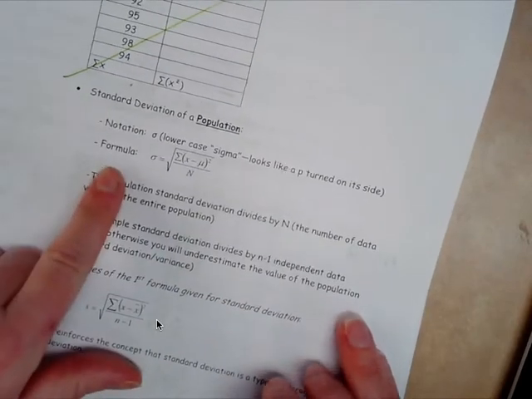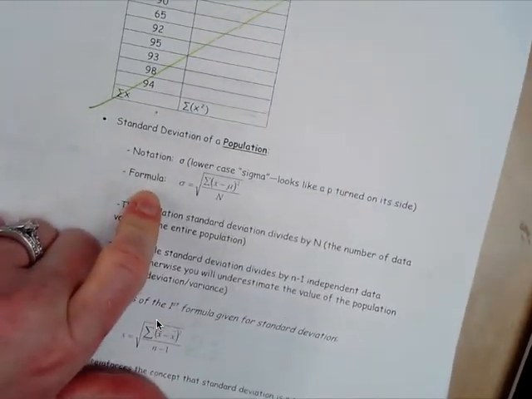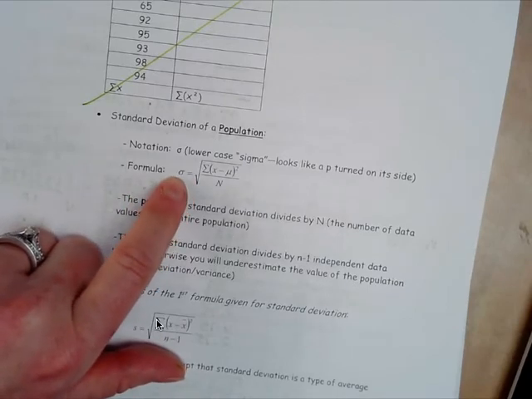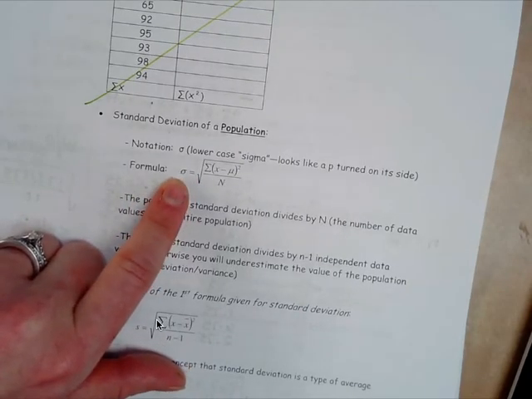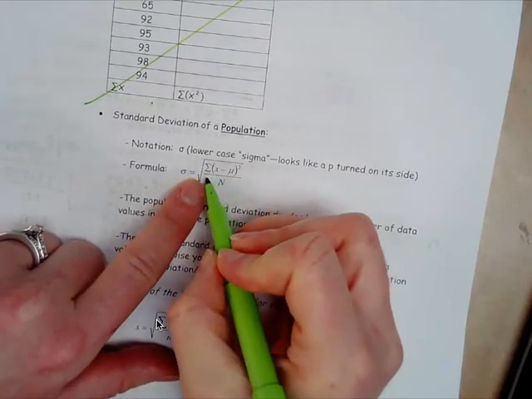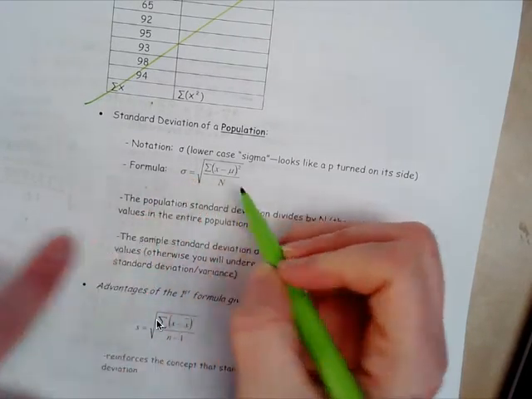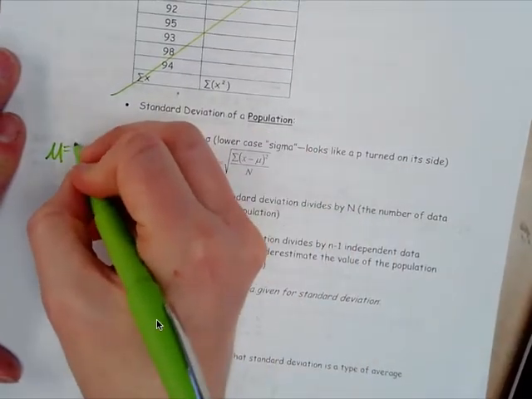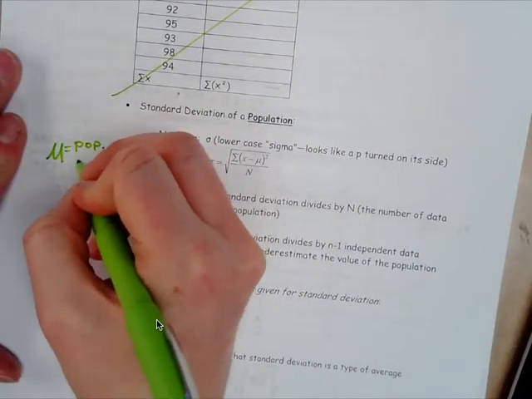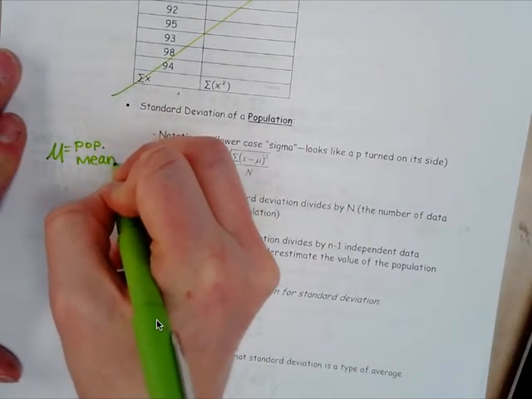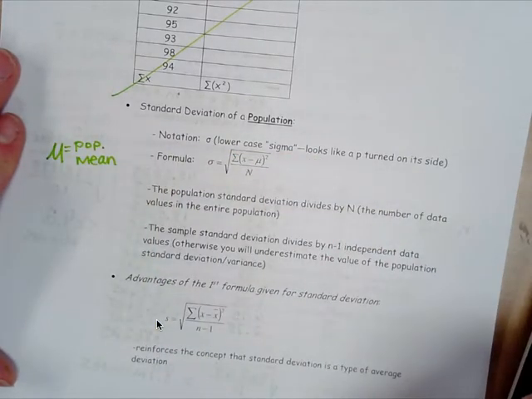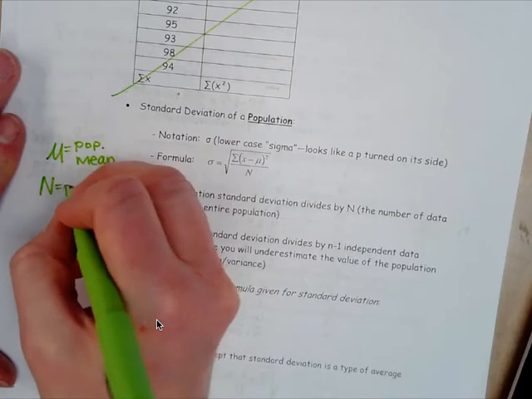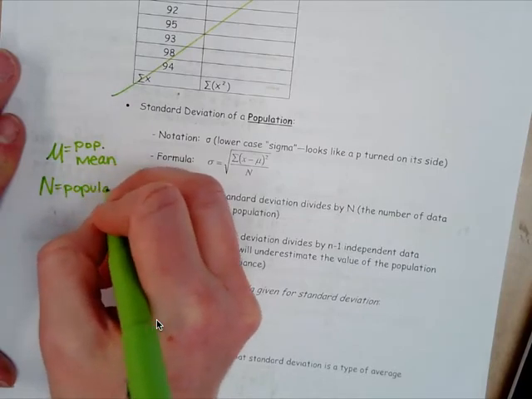The formula for the population standard deviation is sigma is the square root of the summation of x minus mu, squared, divided by N. So y'all remember what mu is? It's your population mean. And N is your population size.